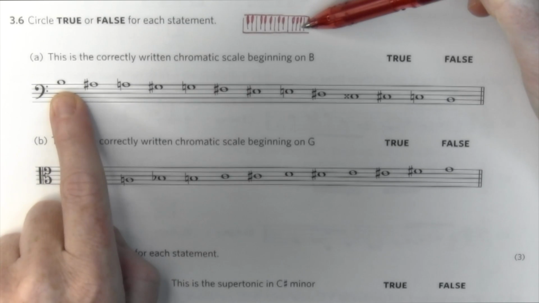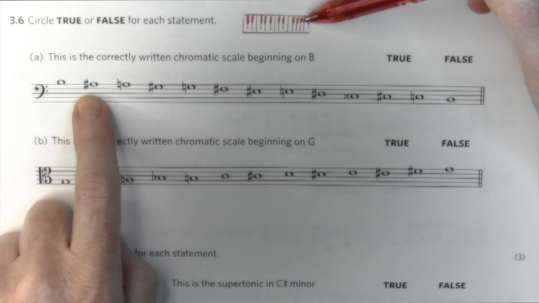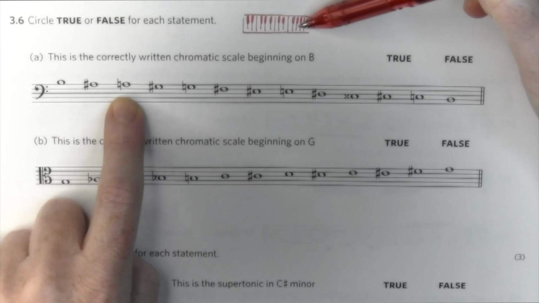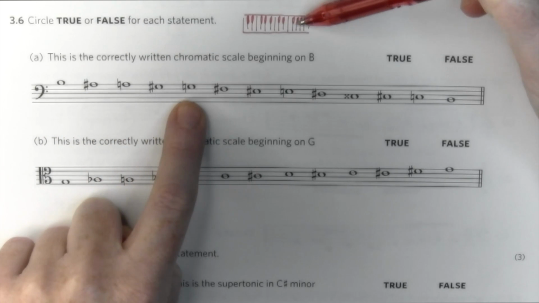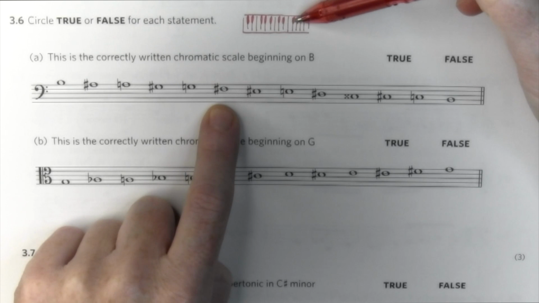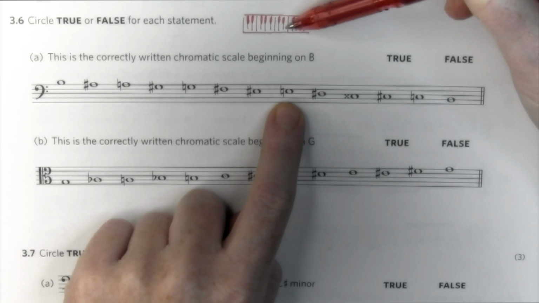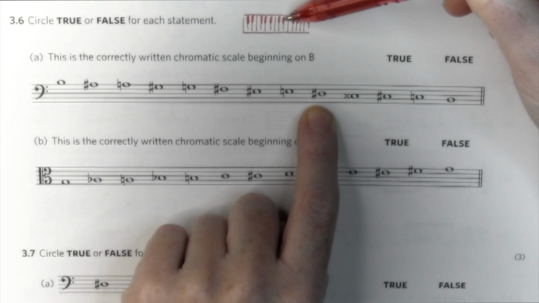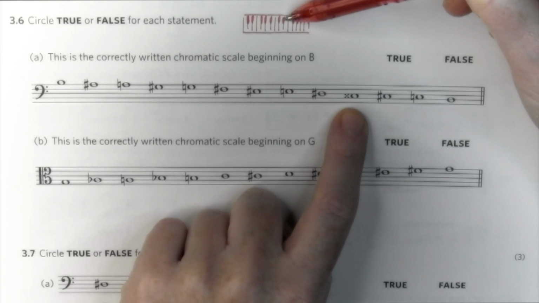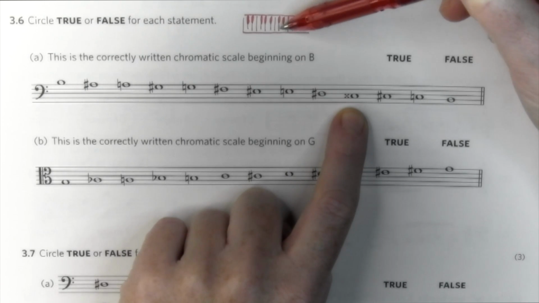Bass clef, okay, so this is B. La sharp, La natural, Sol sharp, Sol natural, Fa sharp, Mi sharp, Mi natural, Re sharp, oh, Do double sharp, yes, it's this.